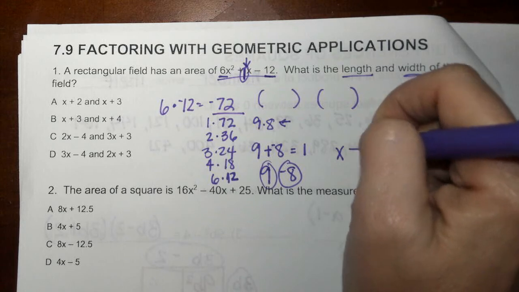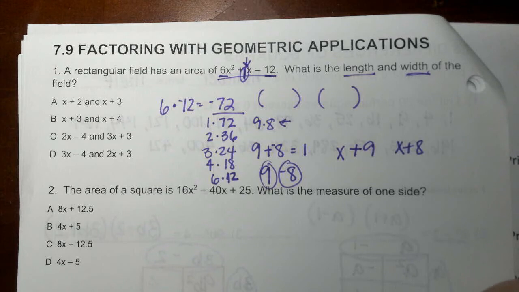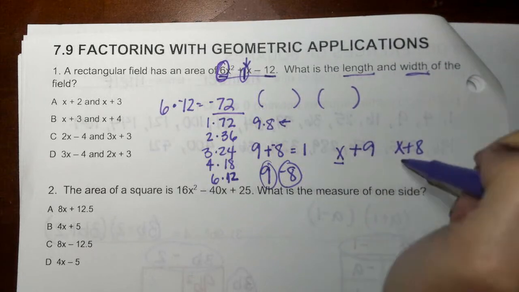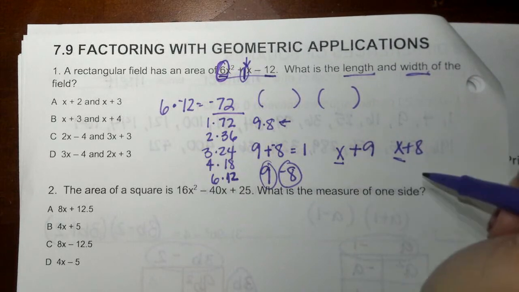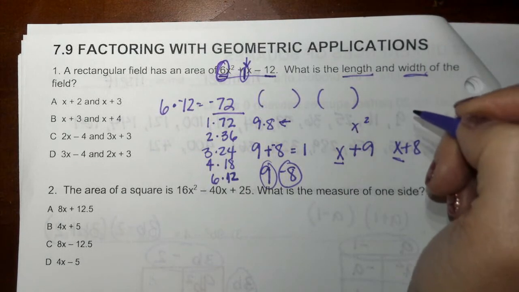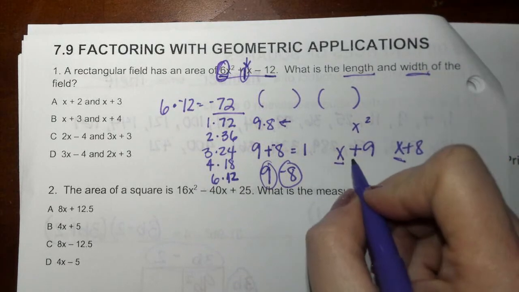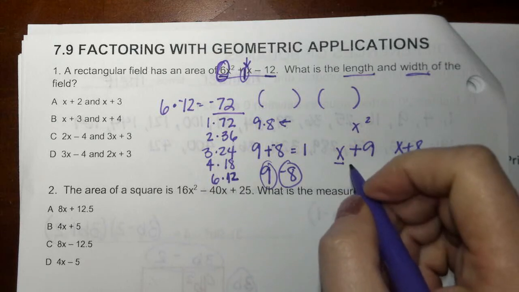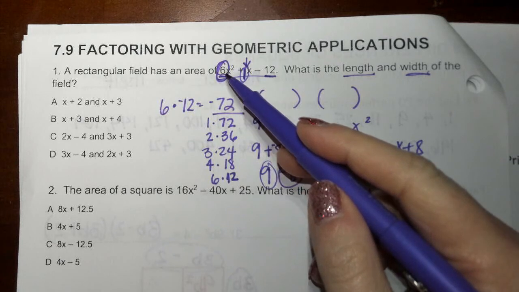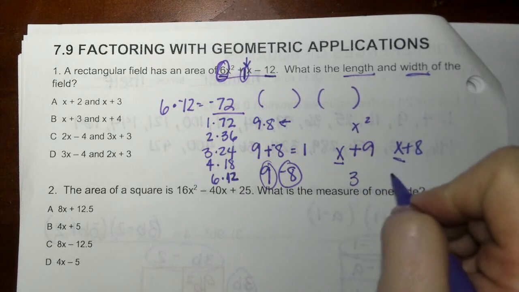So we want to say x plus 9 and x minus 8 are the answers, but we know that it needs to equal a 6x squared. And if we were to multiply these binomials together, like we were to FOIL them and check them, this would just be an x squared, okay? So what's going to happen is we have to think about the factors of 6, and we haven't ever really had one like this, okay? The factors of 6 are 3 and 2 and 1 and 6. So we're going to go with 3 and 2.